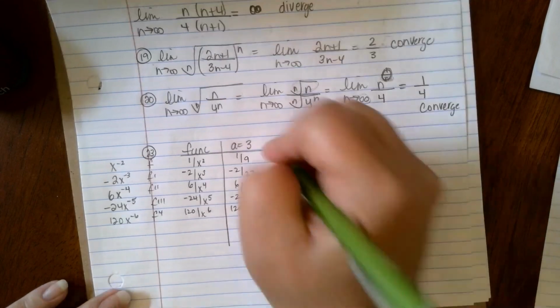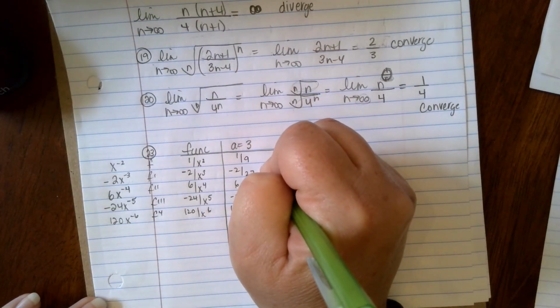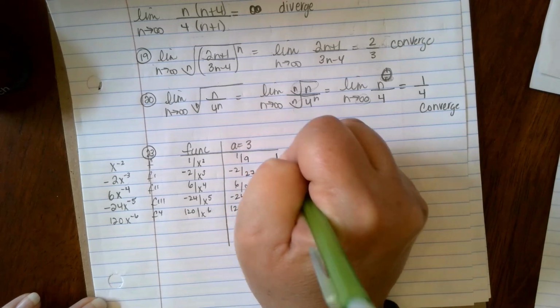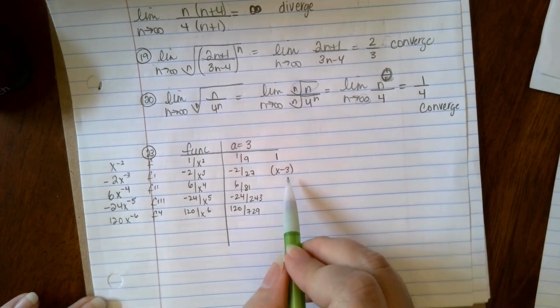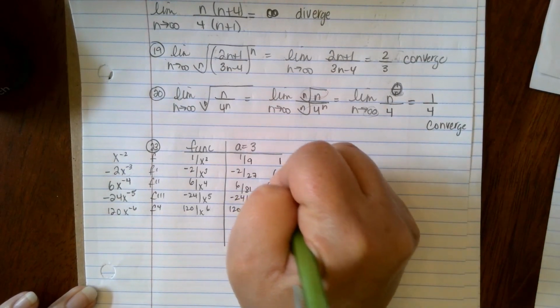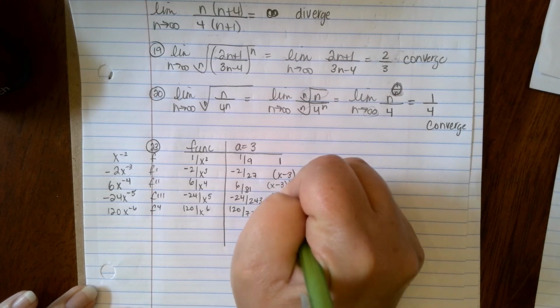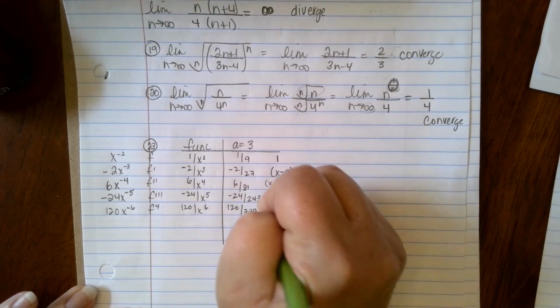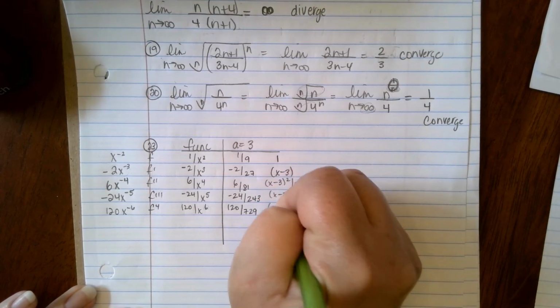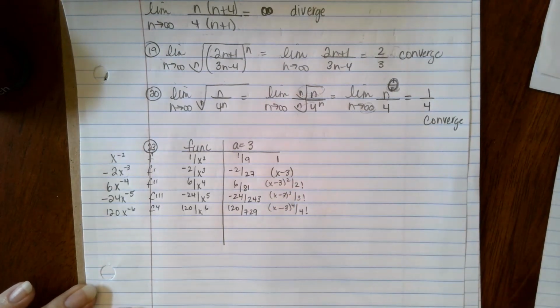Now, remember, this one's going to be at 1. Then we've got an x minus a, so that's x minus 3. Don't forget that it's x minus a. Don't just make it x. Then you have x minus a squared over 2 factorial, x minus a cubed over 3 factorial, x minus a to the 4th over 4 factorial. And now you just write it down.